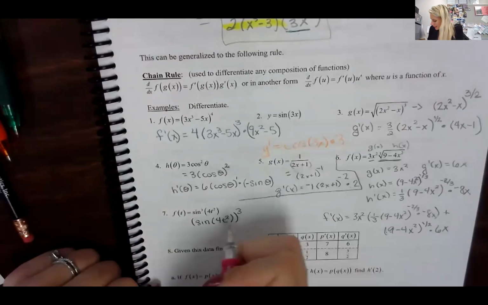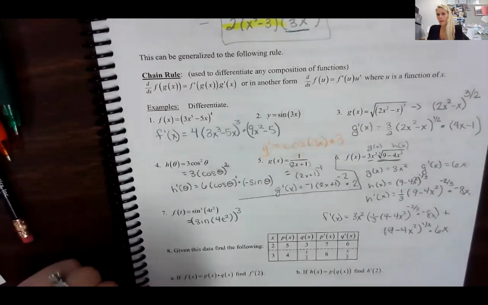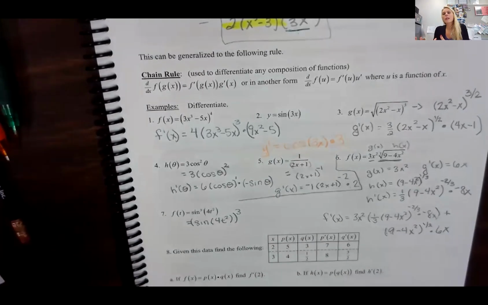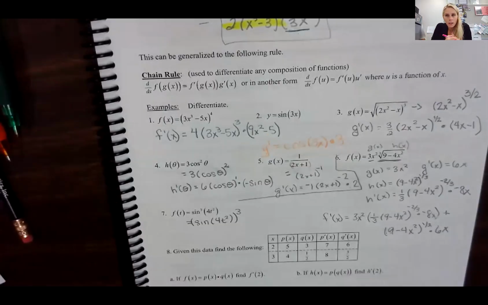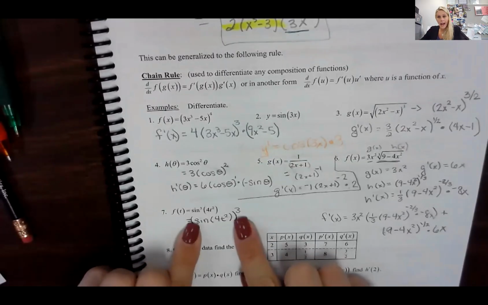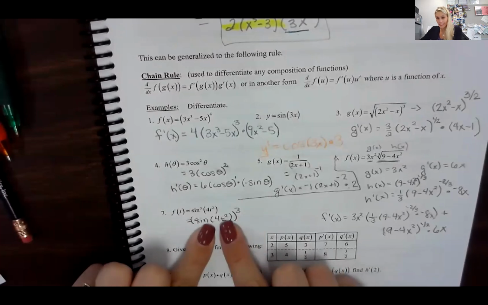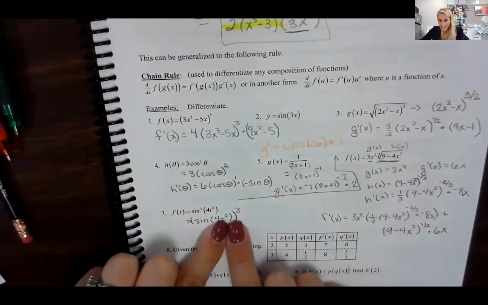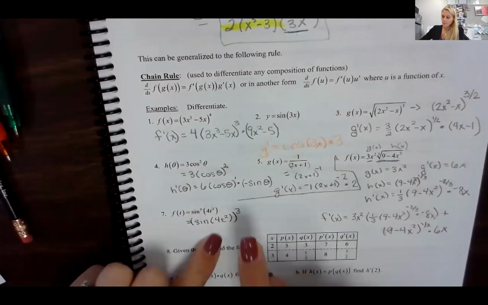Now, does everybody see why I'm having you do that? Because if we were to compare dolls, we would have 3 dolls. Outside is cubed. The next level is sine. And the next level is 4t squared.